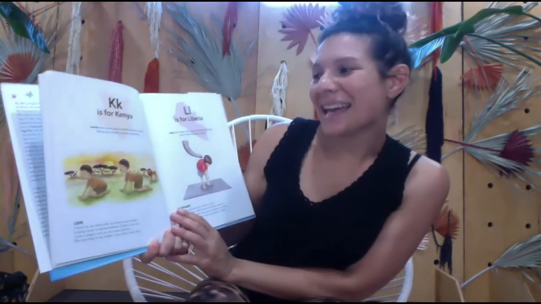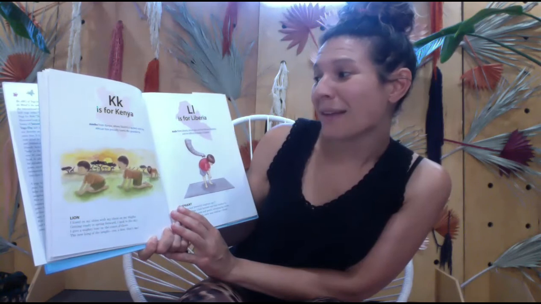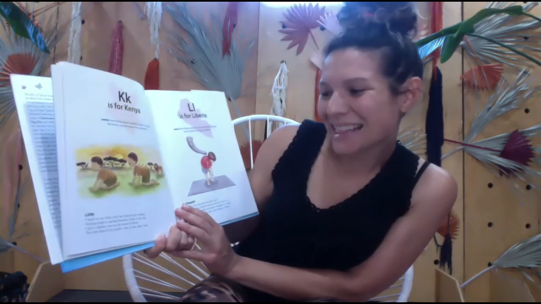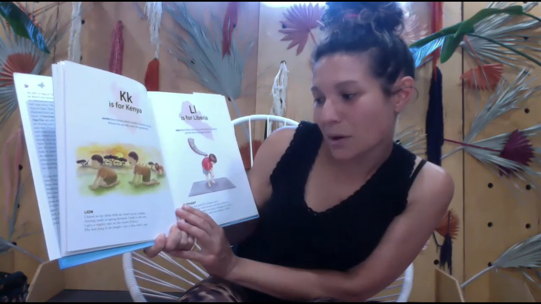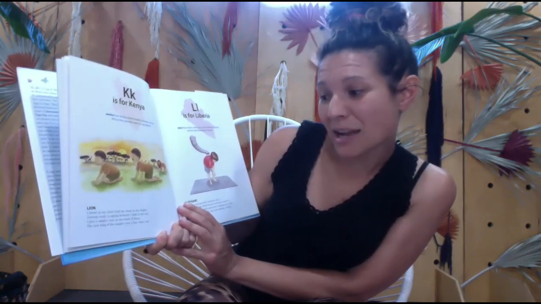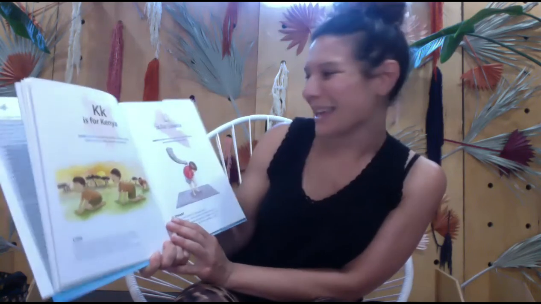K is for Kenya. Jambo from Kenya, where Swahili is spoken and the African lion proudly roams the grasslands. Lion. I kneel on my shins with my chest on my thighs, getting ready to spring forward. I look to the sky. I give a mighty roar on the count of 3, the new king of the jungle. Yes, a lion, that's me.